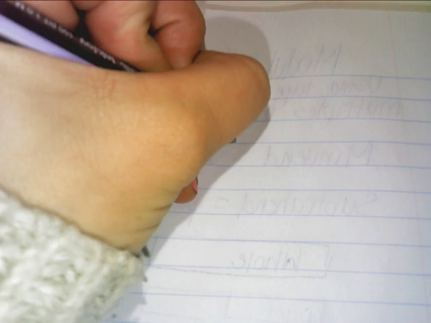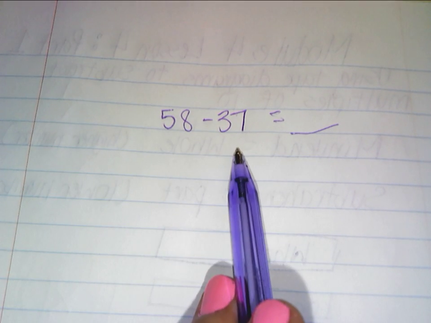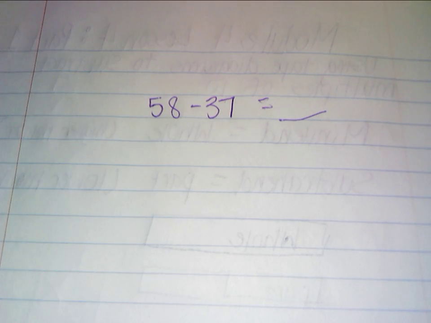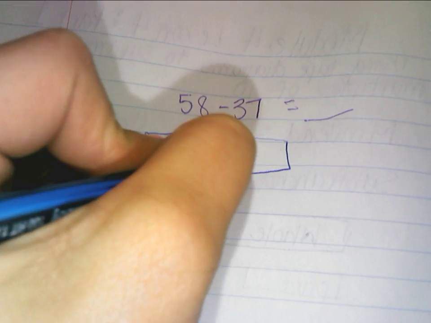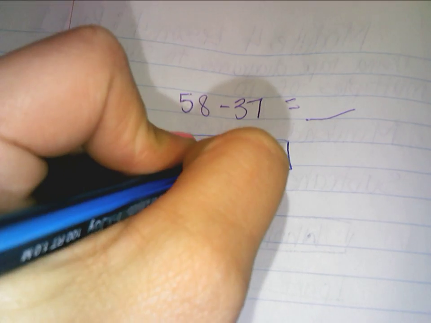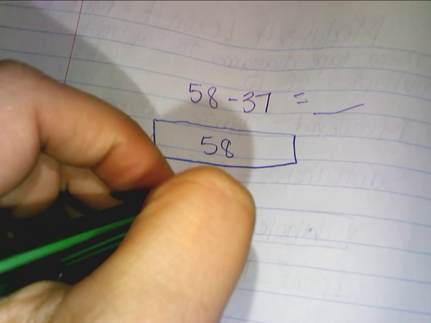Okay. So, let's say I have the equation 58 minus 37. First, I have to start off with drawing my tape diagram. Remember, 58 is my minuend or my whole. So that's going to go on the top. 37 is my subtrahend. That's my part.